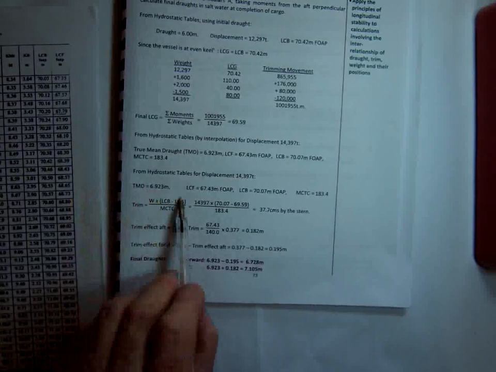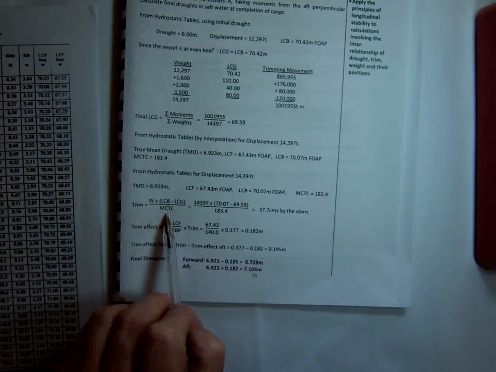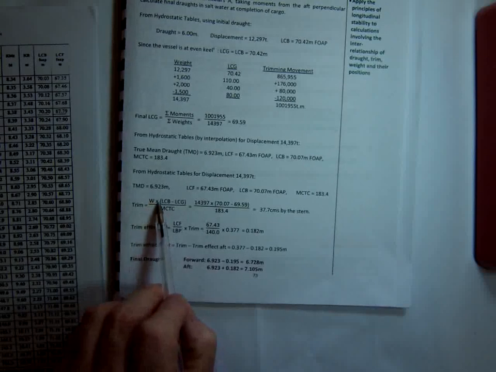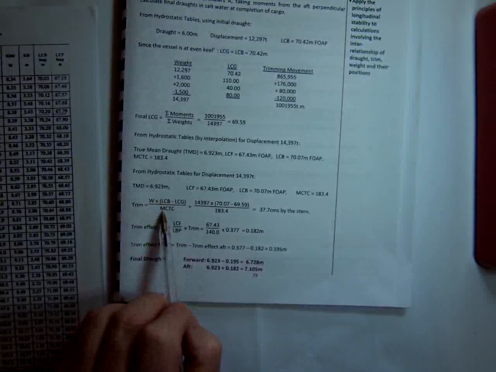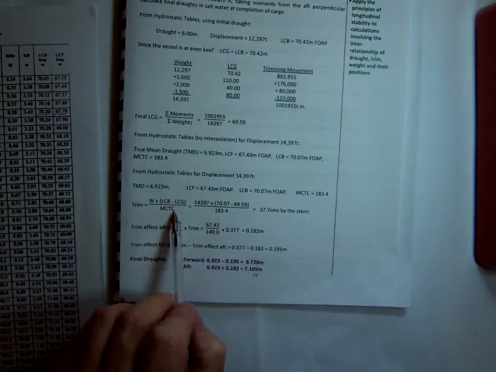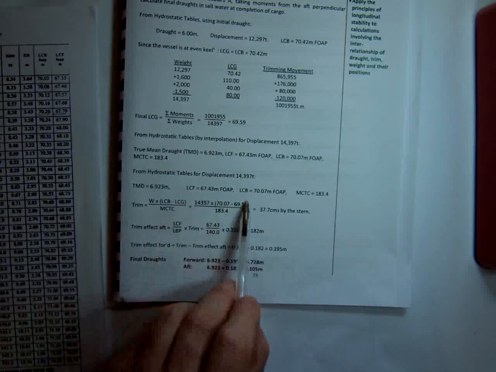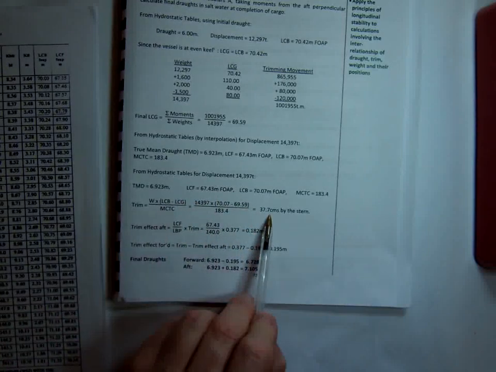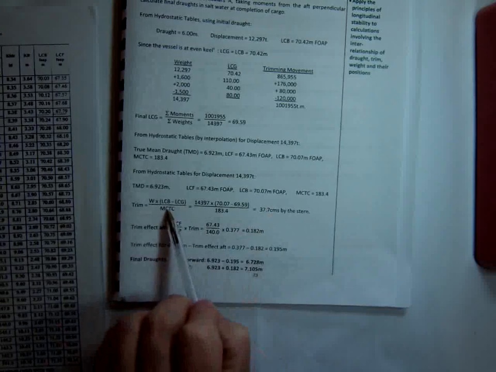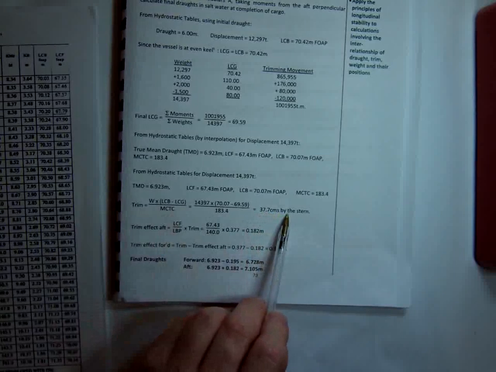So we get our total trim by multiplying displacement times LCB minus LCG, divide that by MCTC, because weight times distance are moments. So all we're doing here is working out the total moments that have been created, dividing by the moments required to change the trim by 1 centimetre, and that gives us the amount of centimetres we're trimmed by. So whatever value you get from putting these values into the formula, you will end up with centimetres, because you've divided by the moments to change the trim by 1 centimetre. And in this instance we've got 37.7 centimetres by the stern.